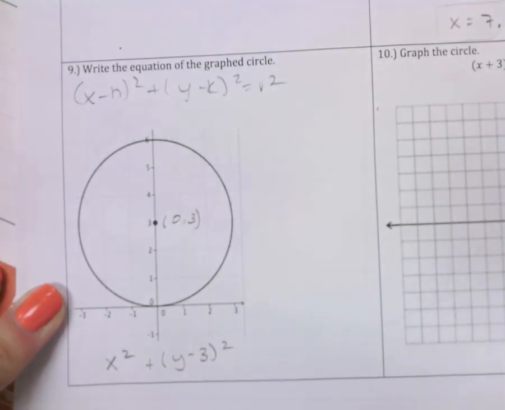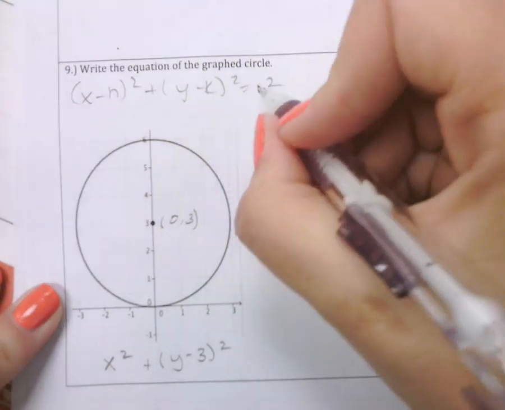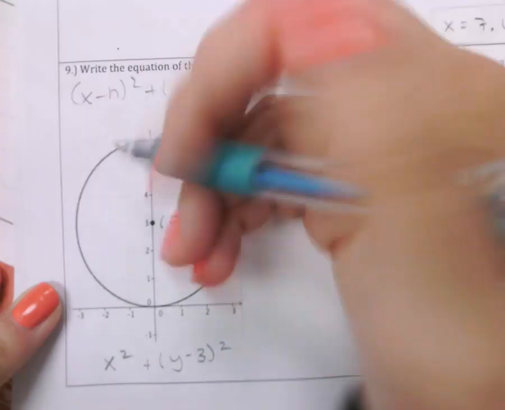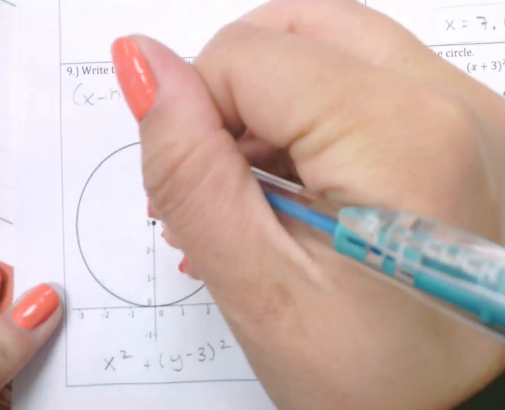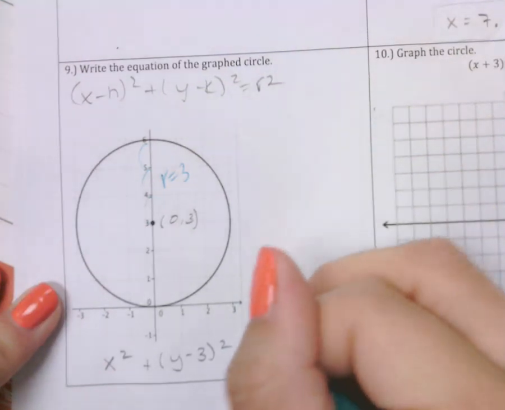Yeah, nice. So then we put in the 3, so y minus 3. And then r, you can count because I graphed it, right? So 1, 2, 3. R is 3. So r squared, which is 9.